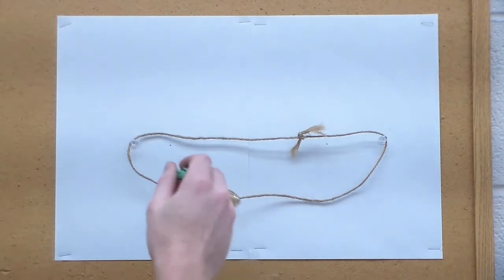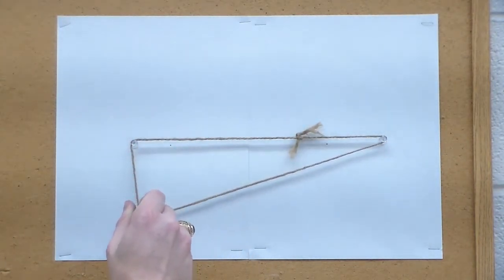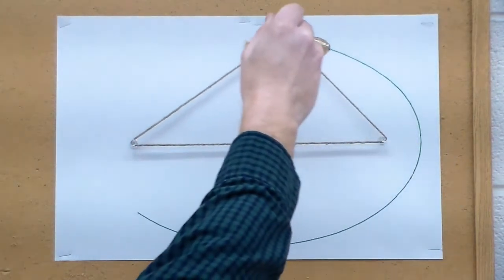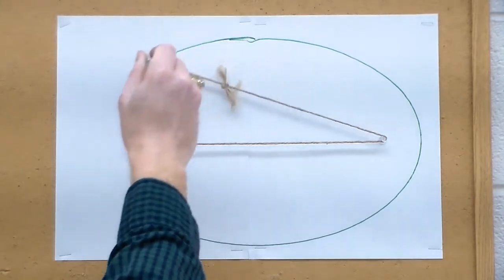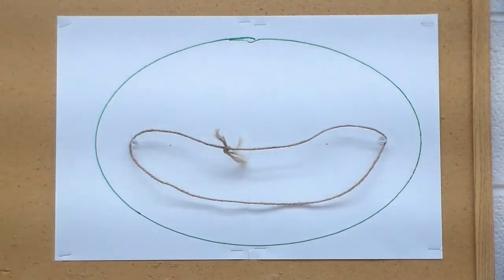So all you got to do is just take a pen, pencil, marker, whatever, and go as far as that string will allow you to go. And just carefully go along there. And it's going to etch out a nice, perfect little oval shape, or an ellipse.